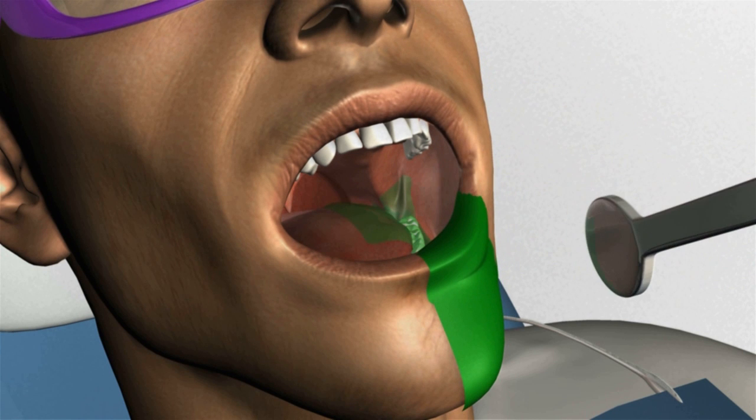Finally, to test whether you've achieved the appropriate areas and depth of anesthesia, ask the patient where he or she is numb by stroking the mucosa or tongue with the back of your explorer. Compare this to the normal contralateral side.